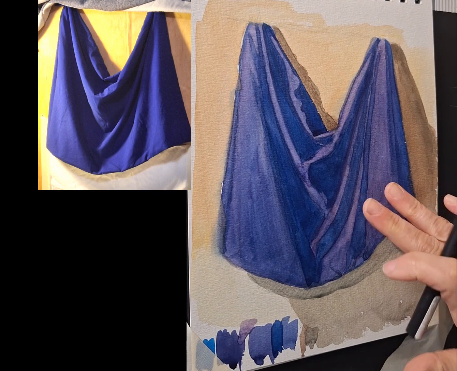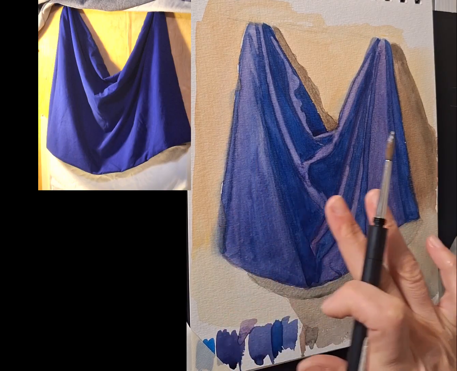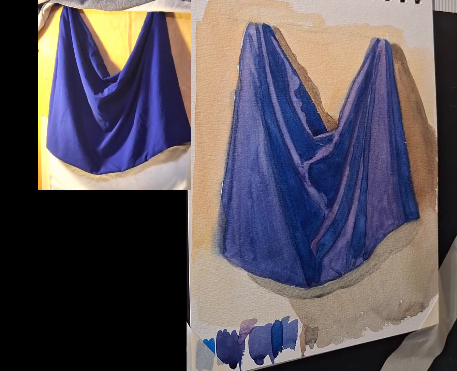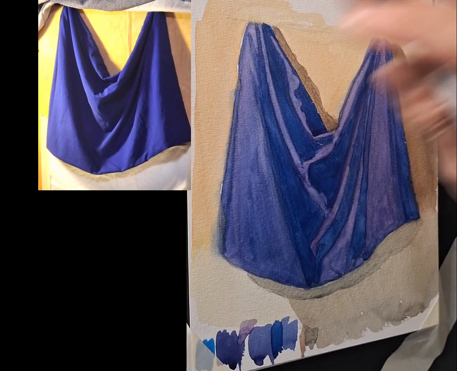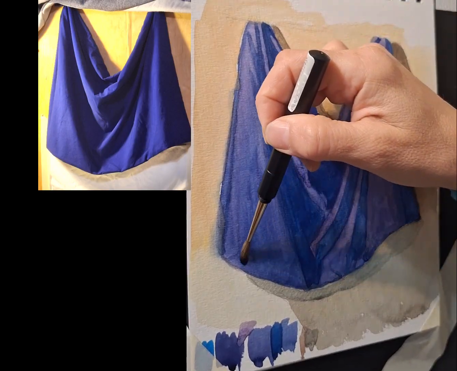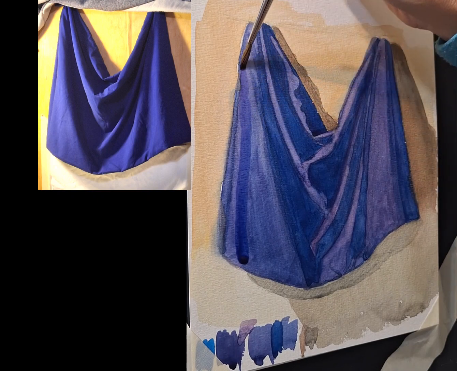All right, so now we can go back in here and start adding more of our different color variations and values, different values and colors. So since our big fold here is somewhat purpley and somewhat less purpley and going away from light, I'm going to give that one roll right here with that mild value.